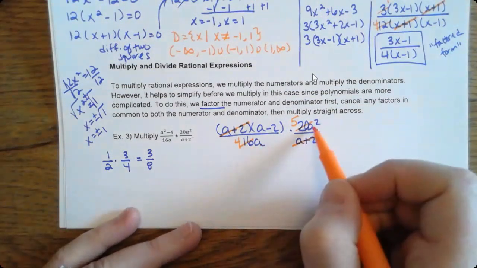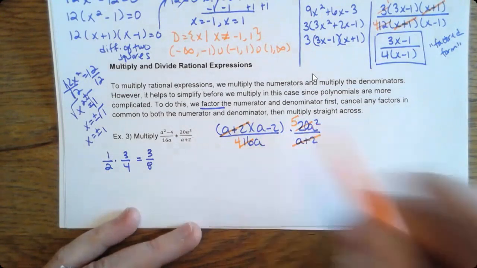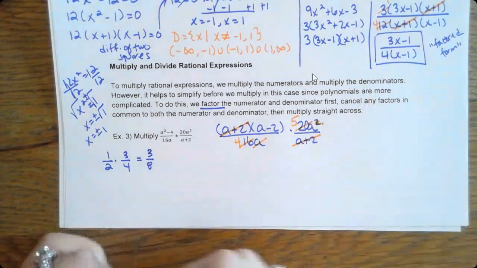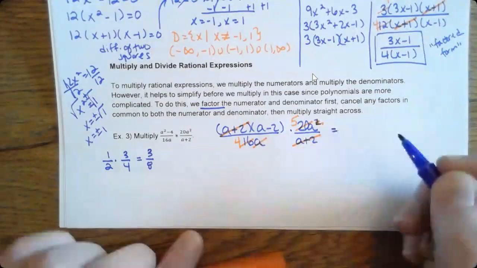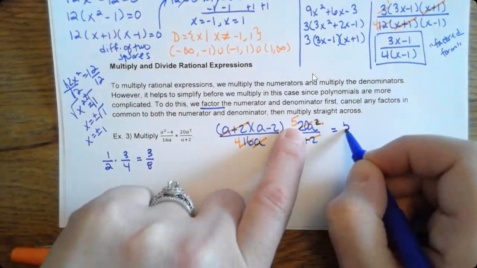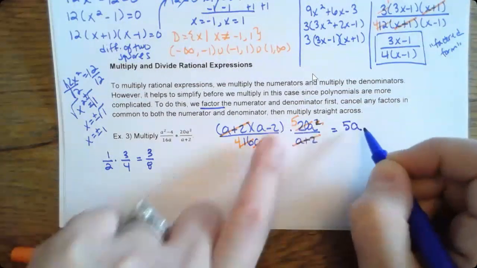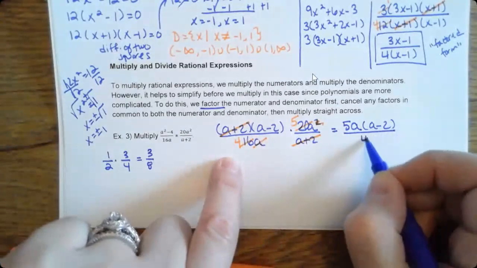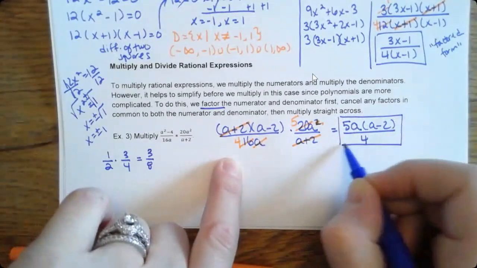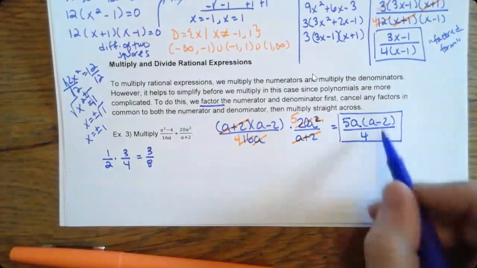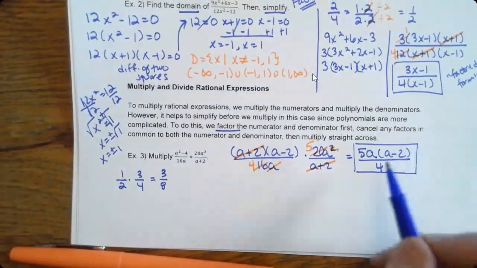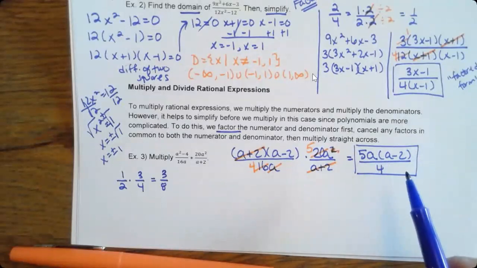And I do see an a and an a squared. So those each have 1a. I can take away 1a from both. And then I rewrite what's left over. So in the top, I have a 5, I have 1a, and then I have an a minus 2. And in the bottom, I have a 4 left. I do encourage you to give a quick check and make sure you didn't miss any factors before you complete your answer, but I don't see anything else in common. So this is the whole piece.